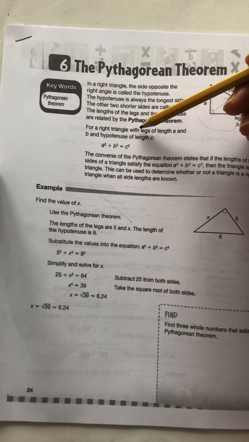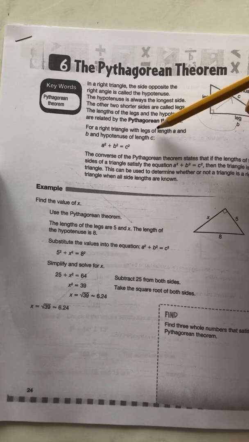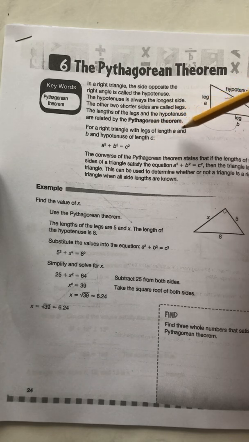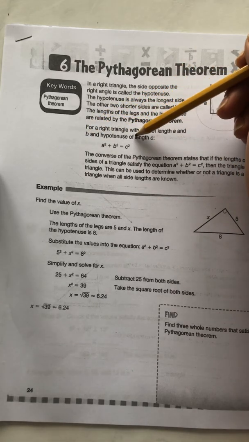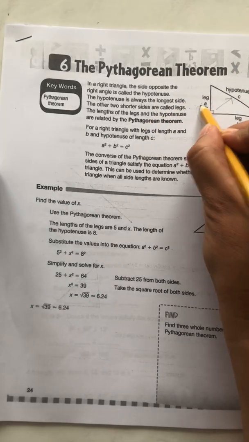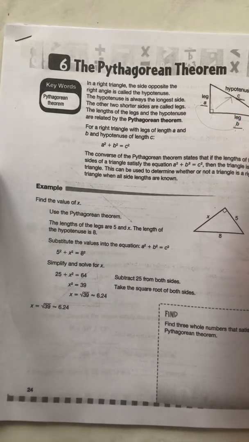For a right triangle with legs of length A and B and a hypotenuse of C, we call this A, we call this B, we call this C. The Pythagorean theorem says that if you square one leg and add it to the square of the other leg, it should equal the hypotenuse squared.